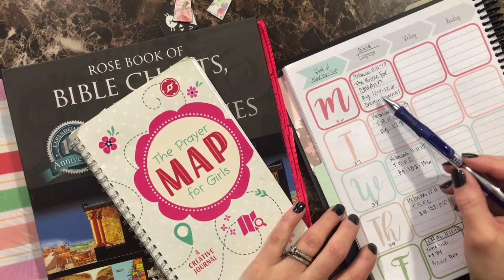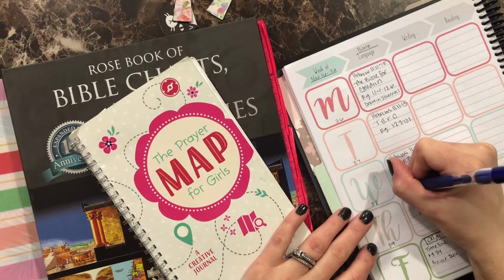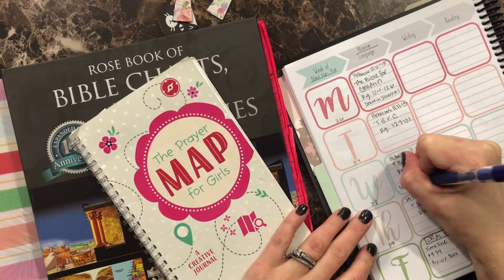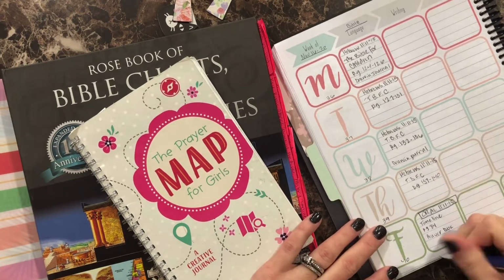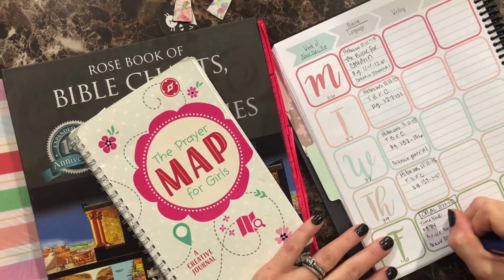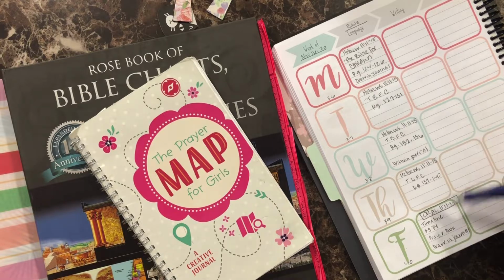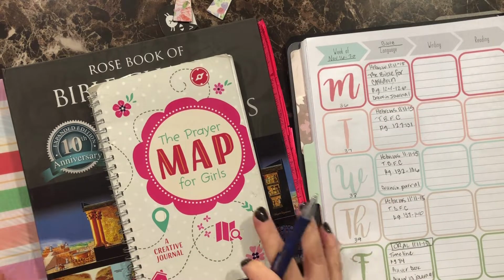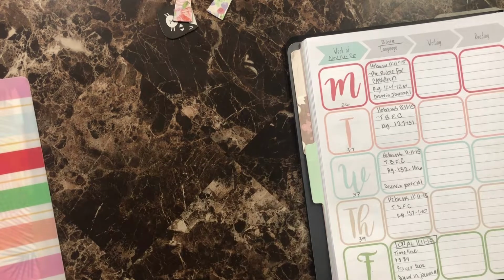So for Monday, after we read, I'm gonna have her draw in her journal and then I'm gonna skip a day. So draw in journal for Wednesday, skip Thursday, and then I will have her draw in her journal on Friday. Okay, so that is basically what we are doing for Bible. We're gonna use a lot of our add-ons for Bible this week.